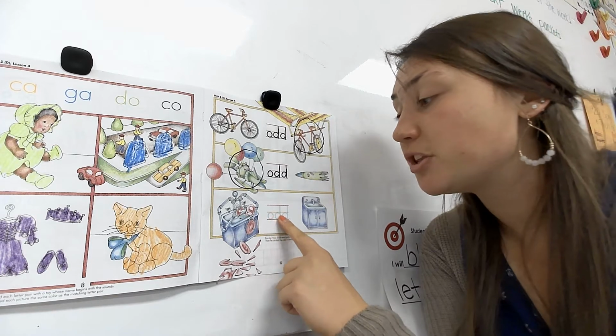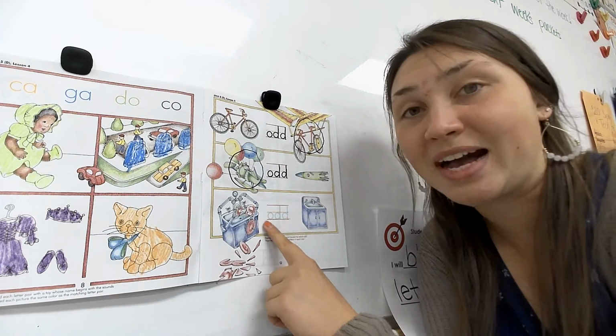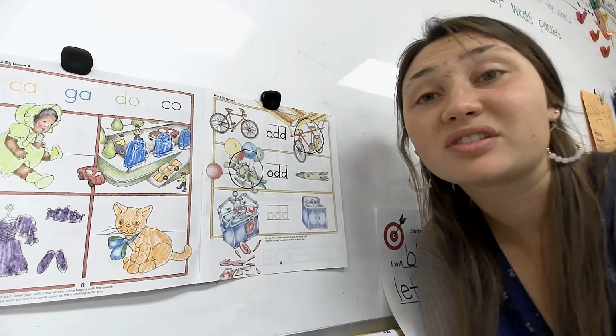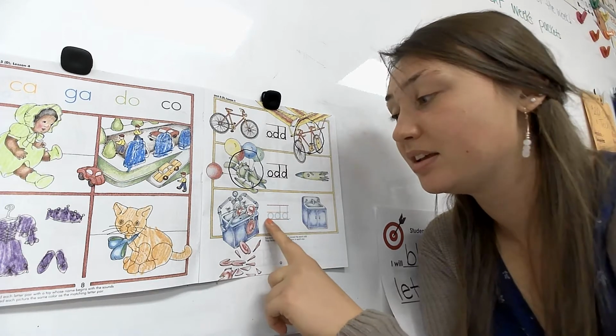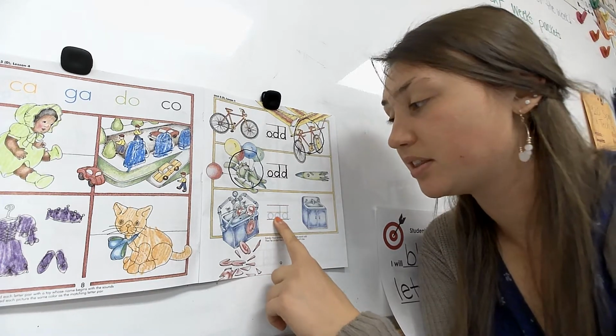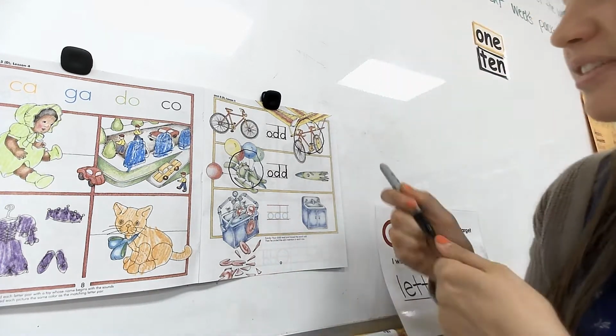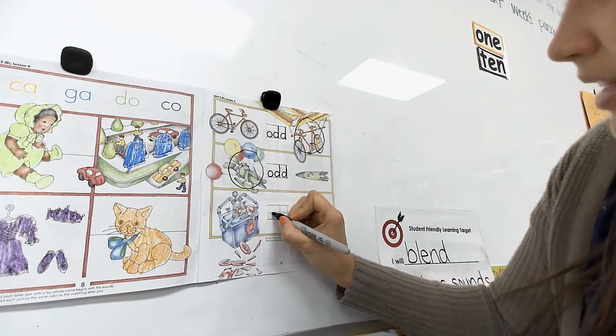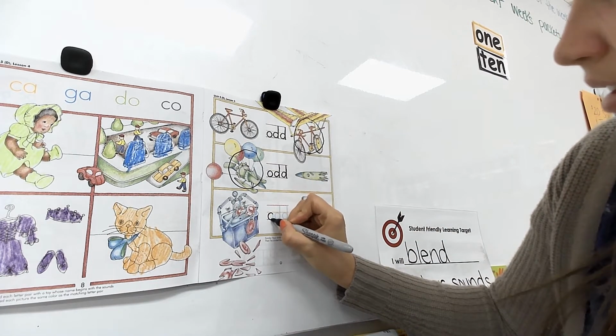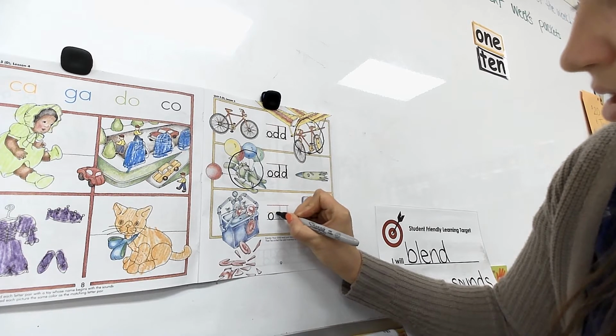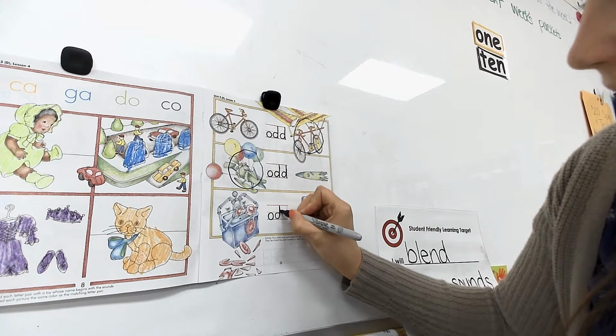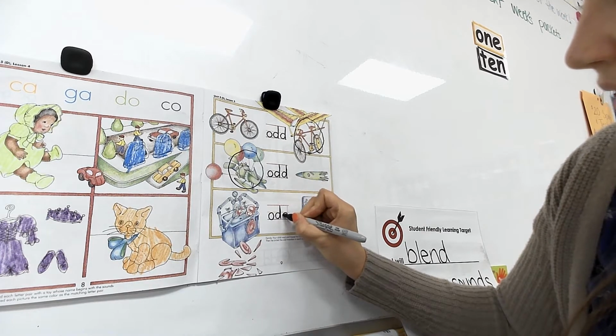This time, when you trace the letters of odd, say their sounds as you trace them. So say the O sound, the D sound as you trace that. Like this. Ah, d. Like that. Trace those letters.